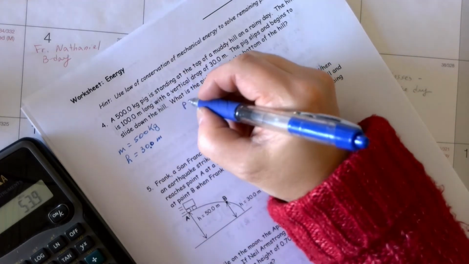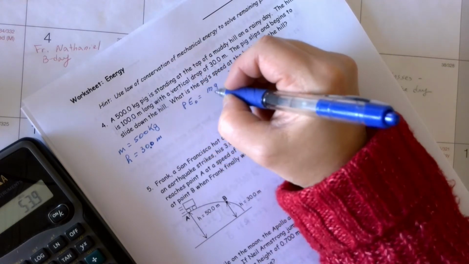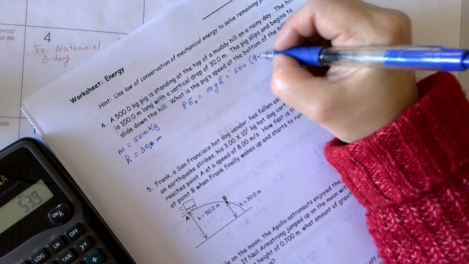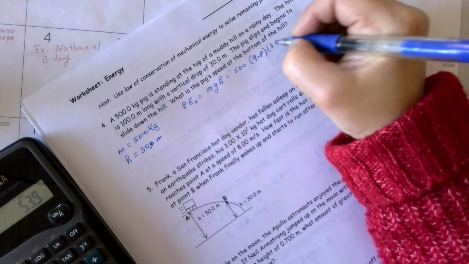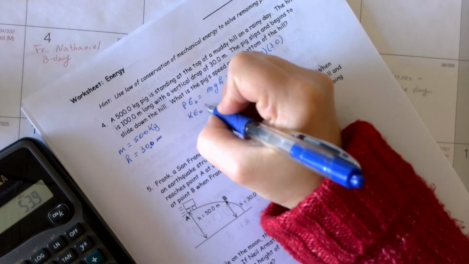Again, it's starting with an initial potential energy, which is mgh, which is 500 times 9.8 times 30, and has an initial kinetic energy of 0.